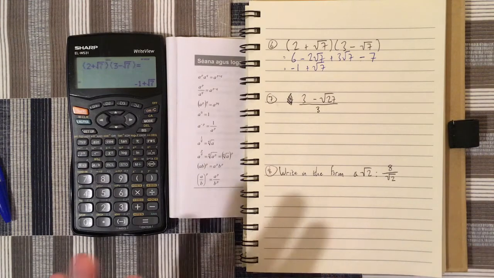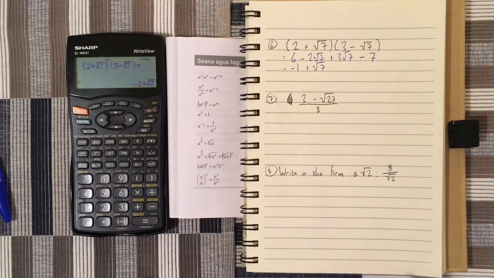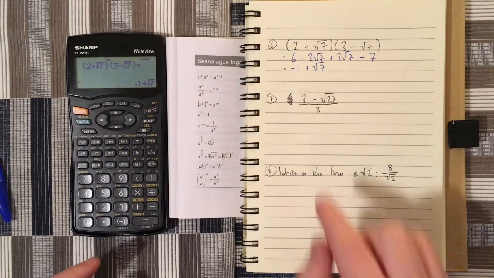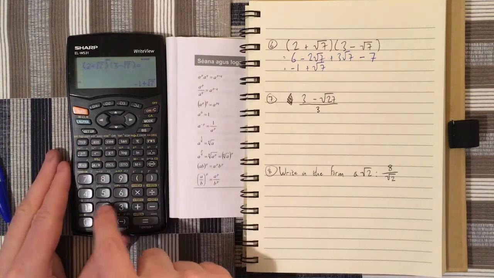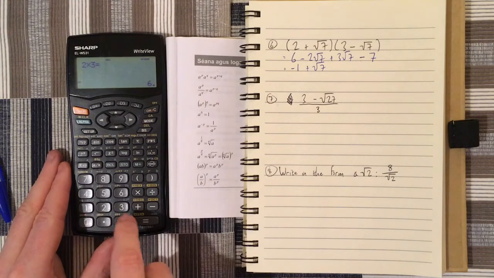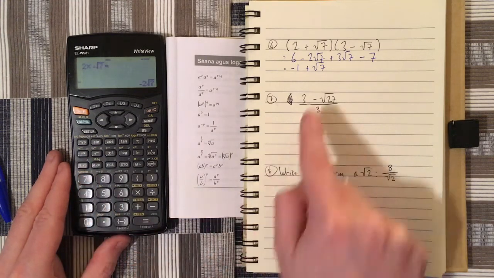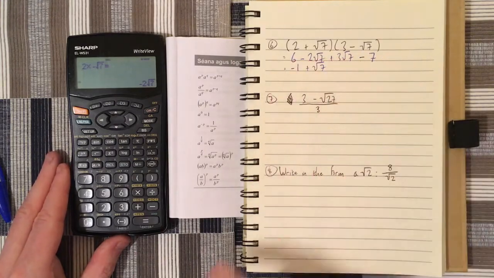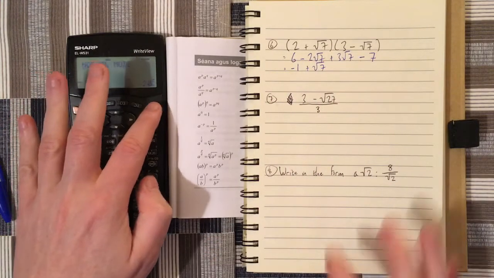If you were trying to do it without the calculator, using the calculator without looking like you're using the calculator, you could go on the calculator, 2 multiplied by 3, that's 6. What's 2 multiplied by minus root 7? 2 by negative root 7. That's minus 2 root 7. So you could get each part in the second line using the calculator as well.